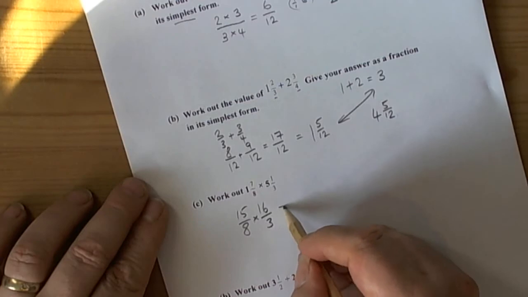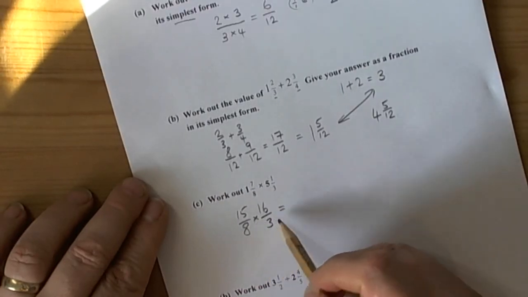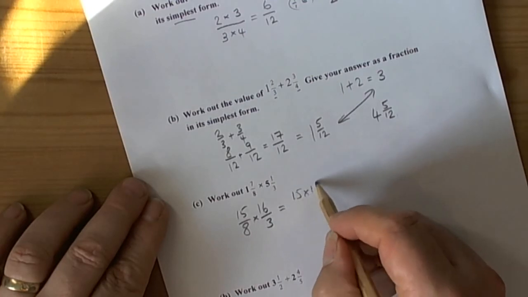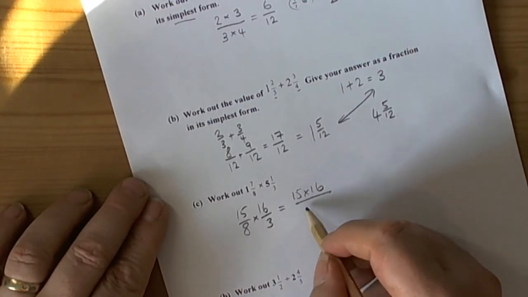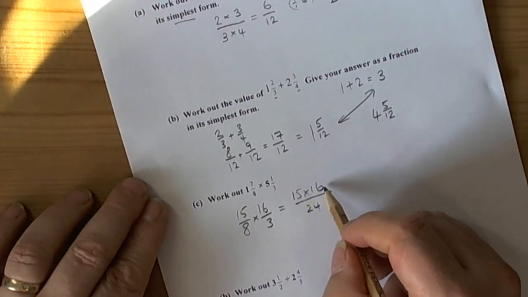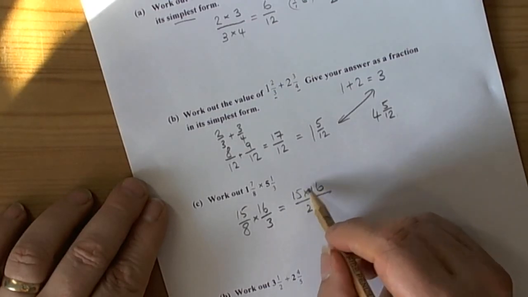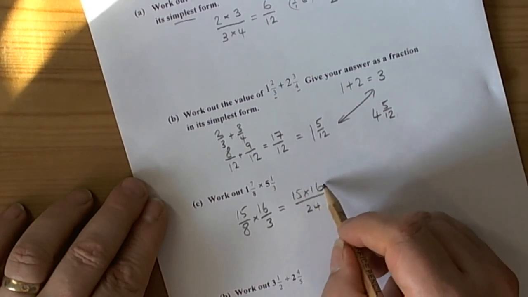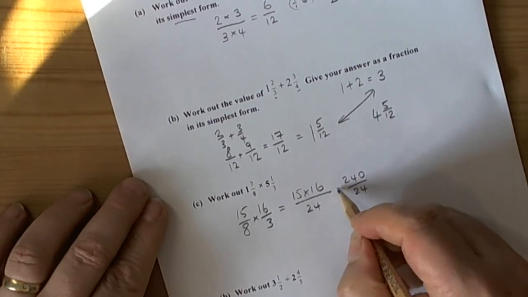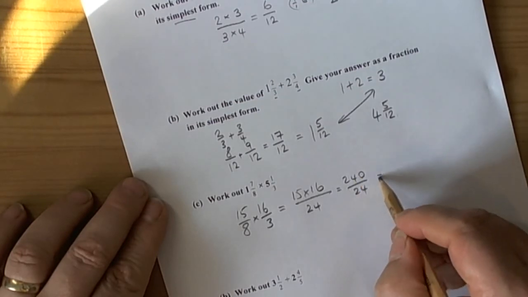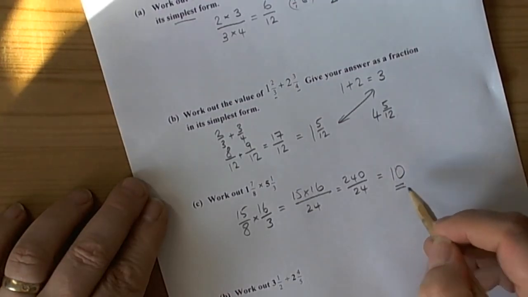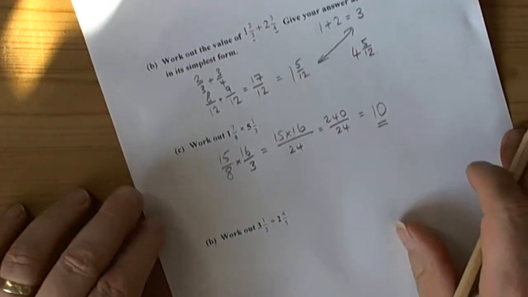We're timesing. Now, just like before, we times the numerators, so 15 times 16, and then we times the denominators, 8 times 3, 24. Now 15 16s, 150 plus 15 6s, 60, 90, 240. Divide by 24. Well, when we cancel this down, how many 24s go into 240? It's 10 exactly. So the answer to this one will be 10.